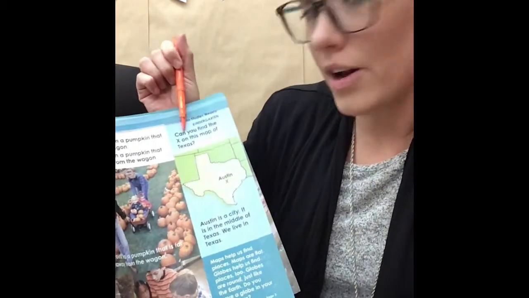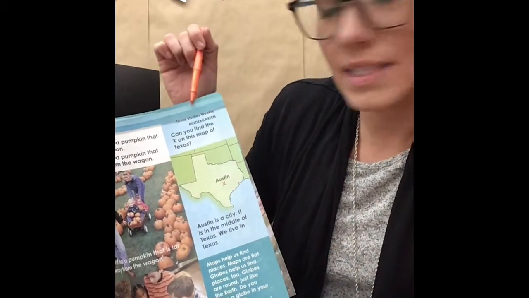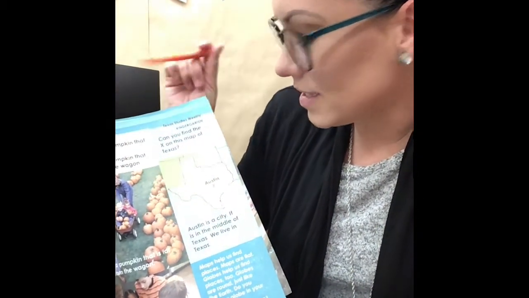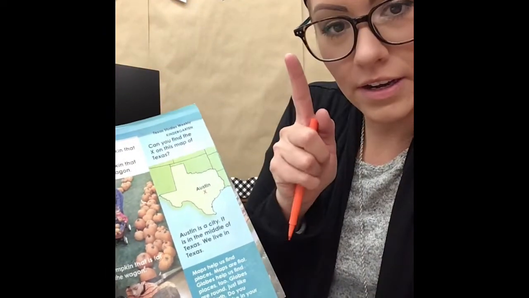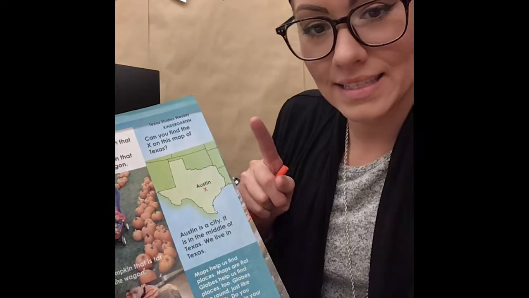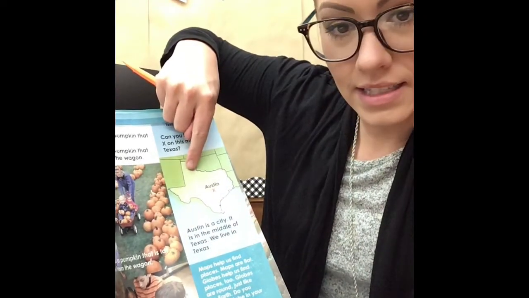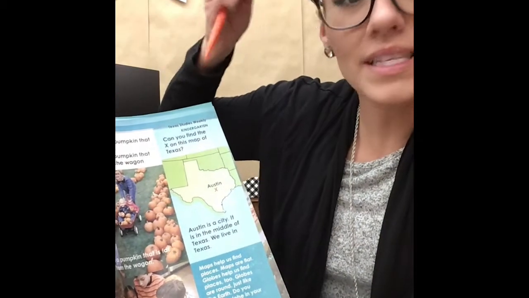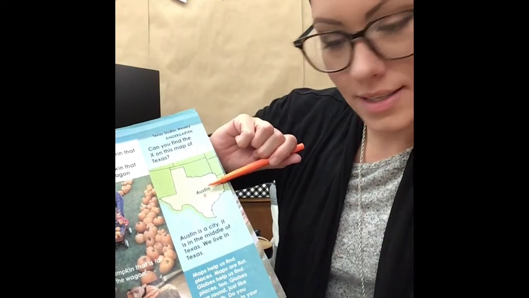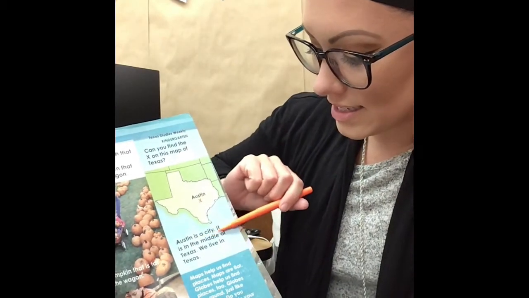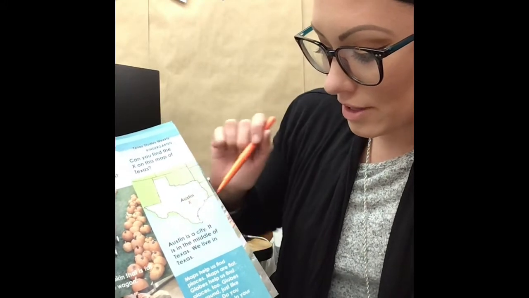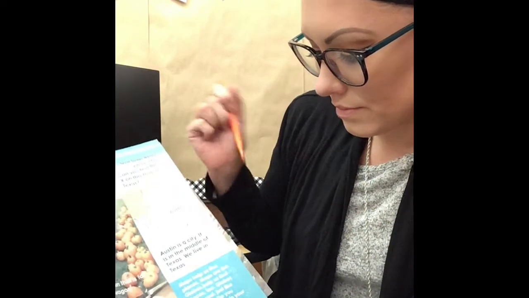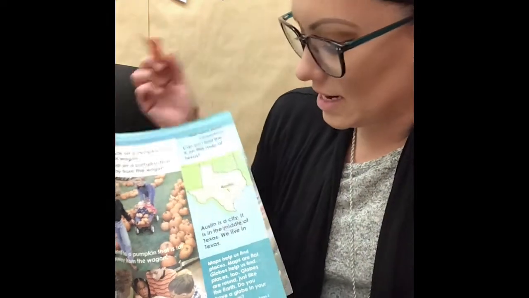All right, let's move on to this picture of Texas. Let's see what it says up here. Can you find the X on the map of Texas? Everyone, take your finger. See if you can find the X. Is this an X? No. The X is right here. And do you know what it says above it? This says Austin. Austin is a city. It is in the middle of Texas where we live. Everyone circle that word middle. That is in the middle.